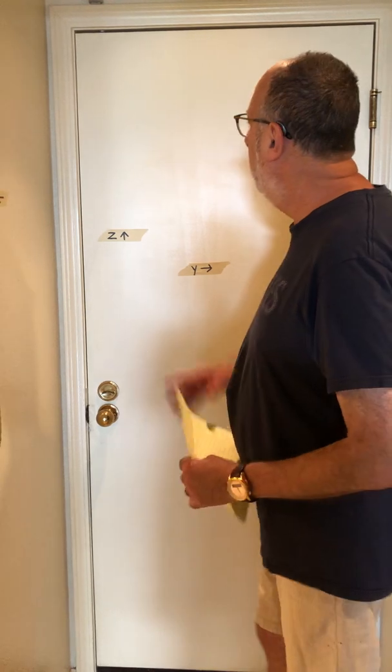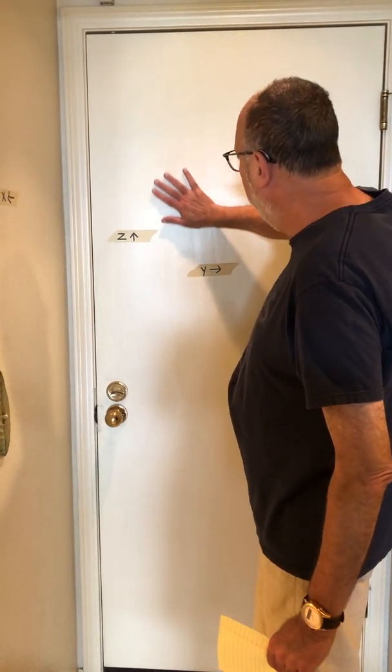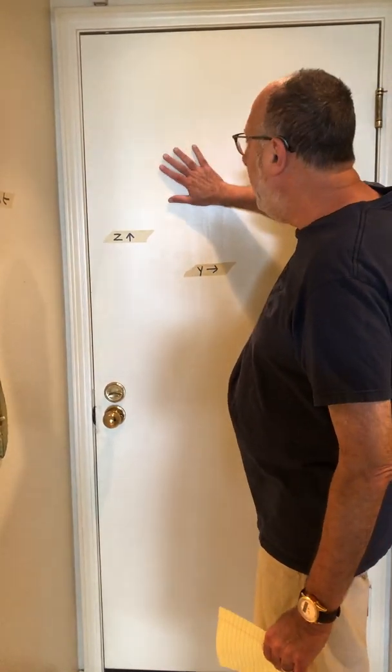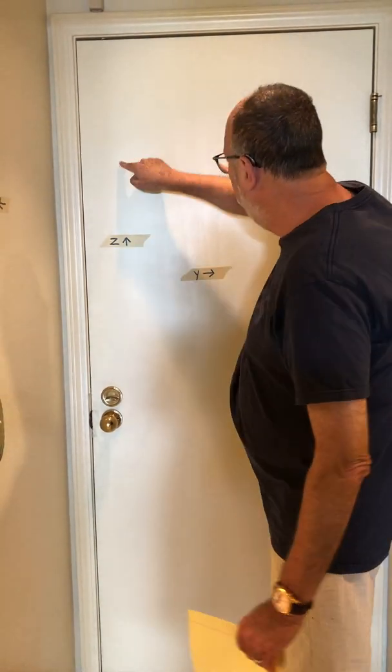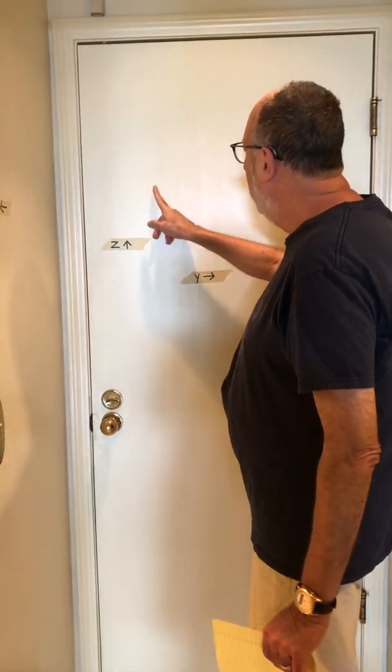Okay, so up until now, we've been looking at two-dimensional coordinate systems. In other words, for example, this door, this is a plane. And in the past, we've had an x-coordinate, which is horizontal. We've had a y-coordinate, which is vertical. Well, now we're extending this into 3 dimensions. So we're going to have a 3-dimensional Cartesian coordinate system.